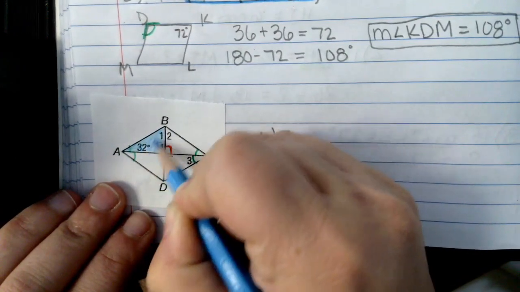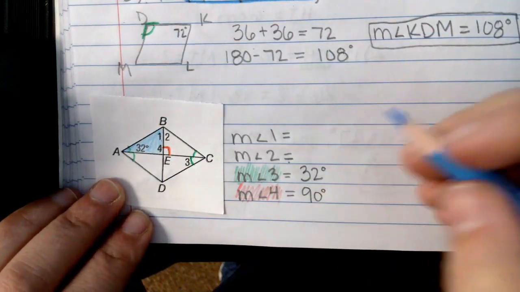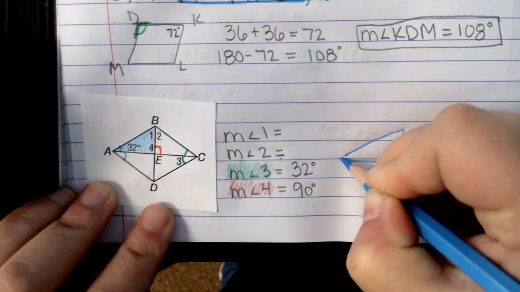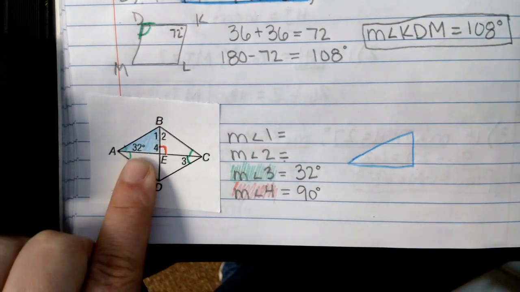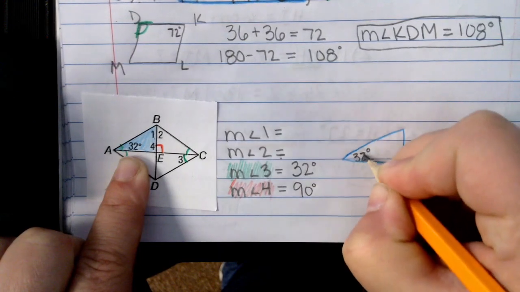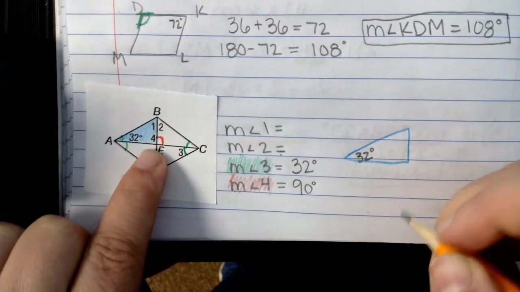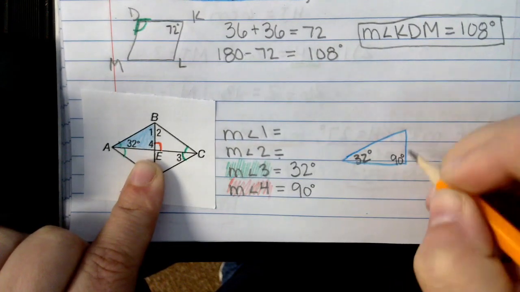What was angle 4? 90. And this is the one that I'm trying to find. Yeah, all together in a triangle, they all make 180. So, to find that missing part, we can do 180 minus 90 minus 32.